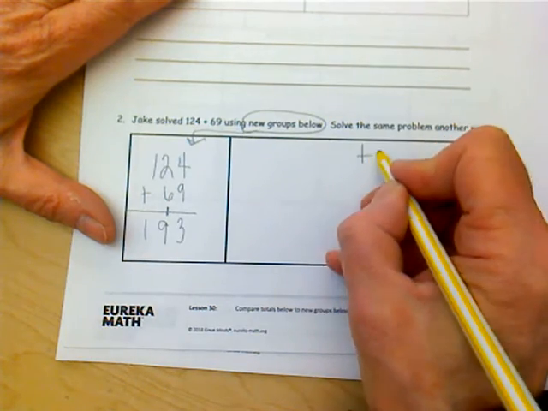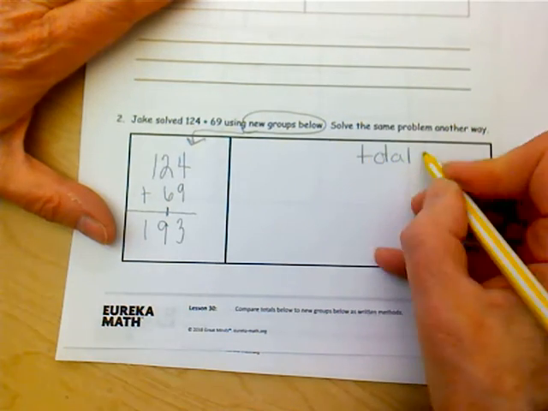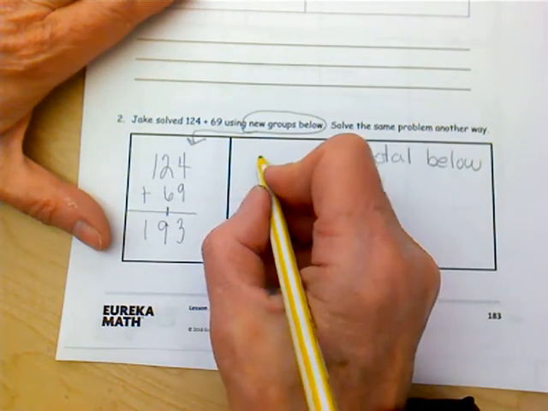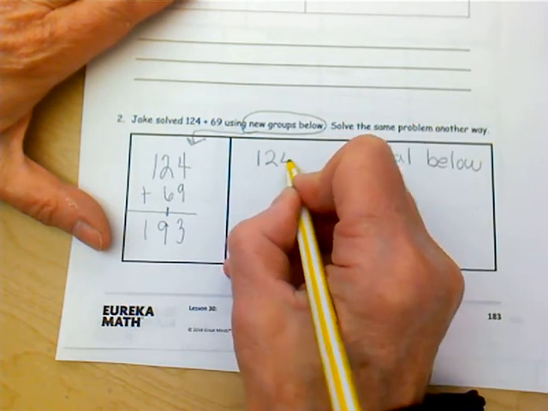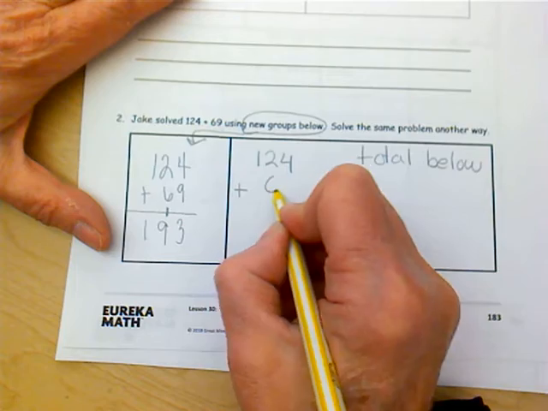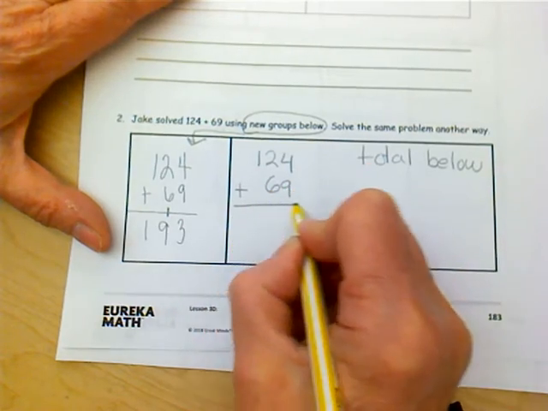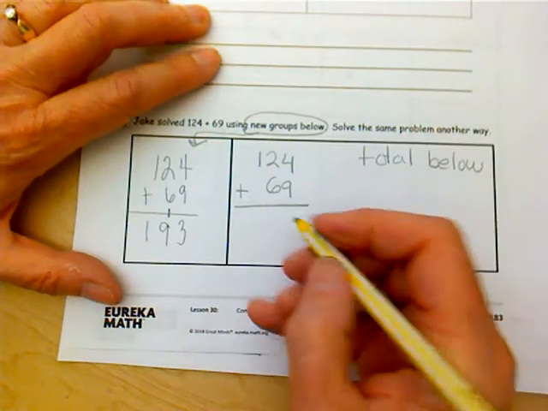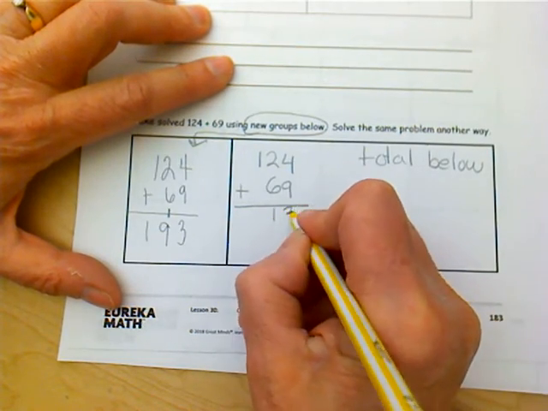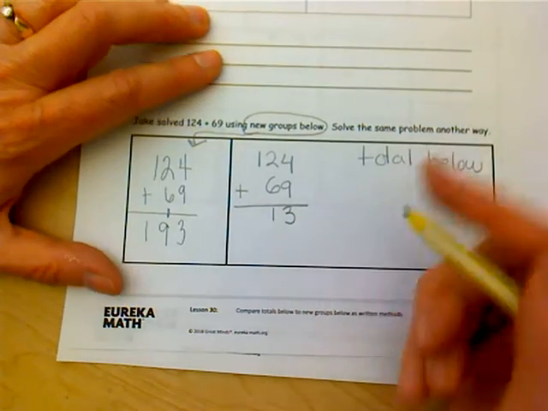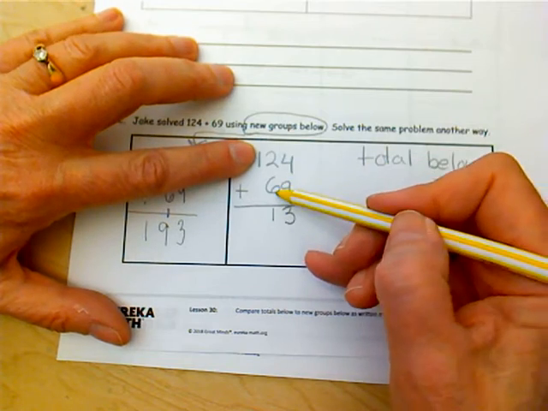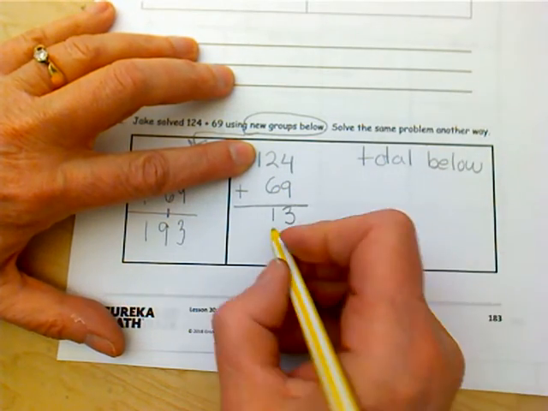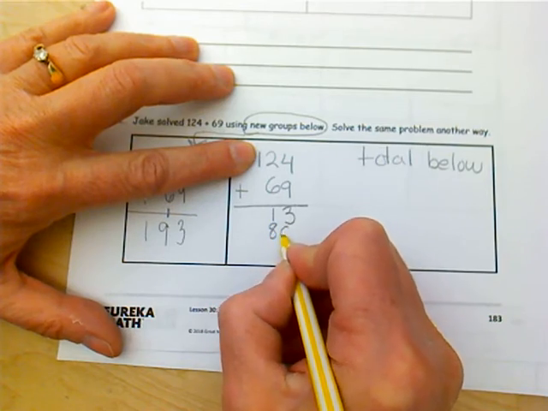So I'm going to use totals below to solve the same problem with 124 plus 69. And I'm going to start by adding 4 ones and 9 ones is 13 ones. Being very careful to make sure that I keep my place values together. 6 tens plus 2 tens is 8 tens. 8 tens in standard form is 80.